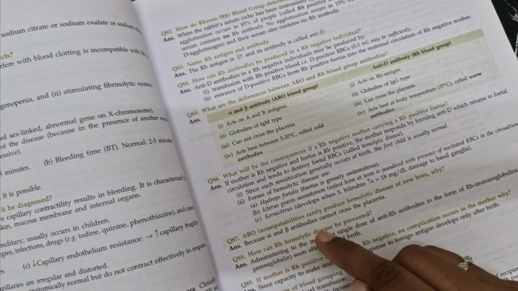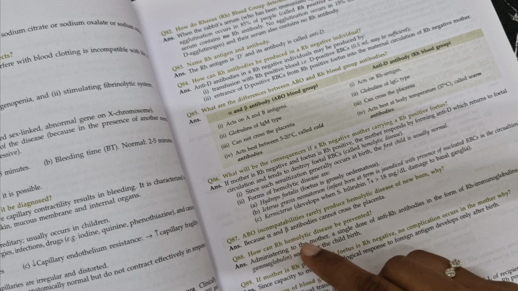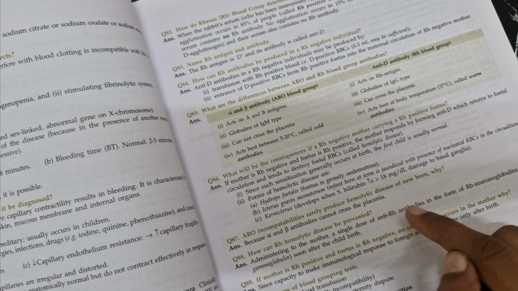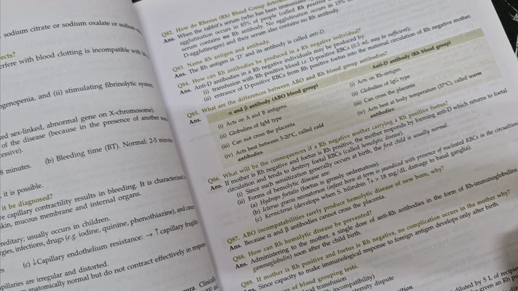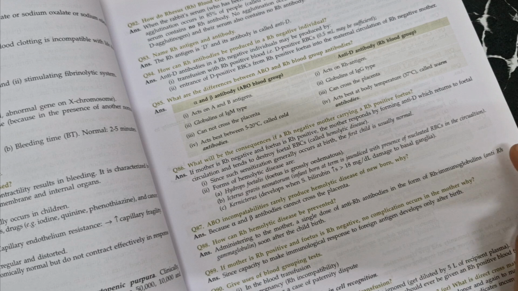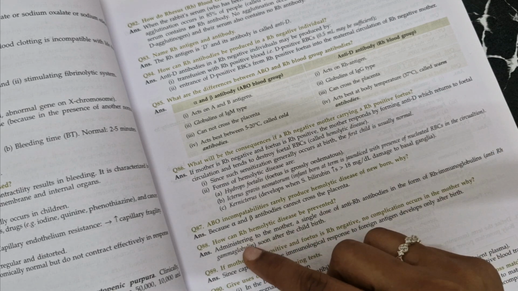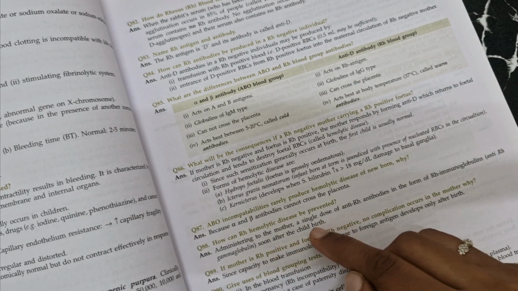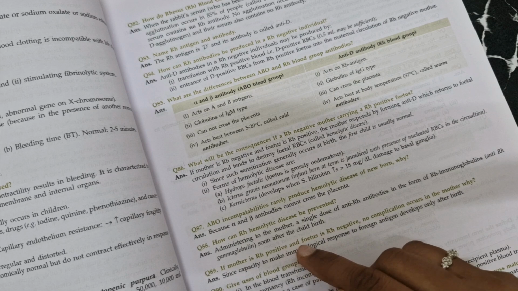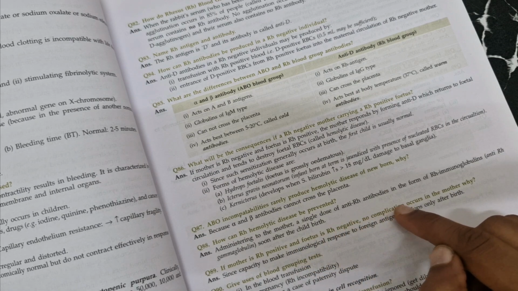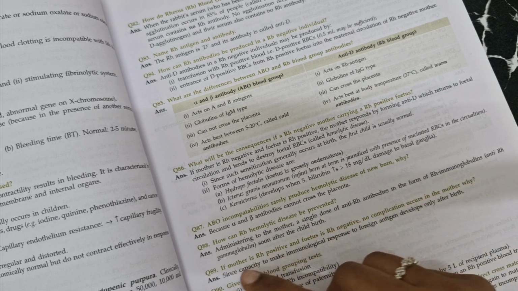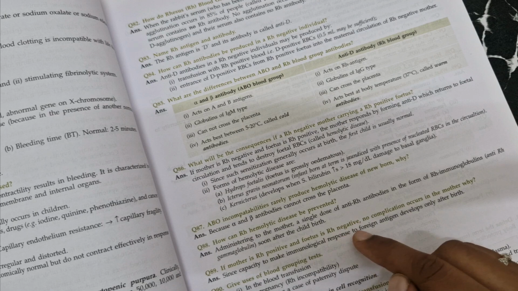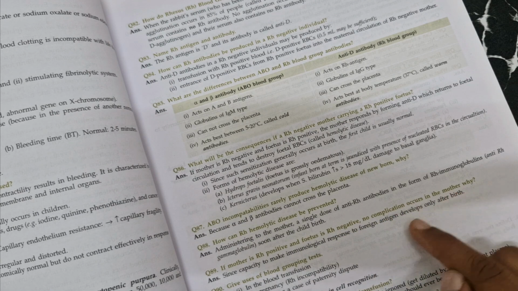How can Rh hemolytic disease be prevented? By administering to the mother a single dose of anti-Rh antibodies in the form of Rh immunoglobulin, anti-Rh gamma globulin, soon after childbirth. If the mother is Rh positive and the fetus is Rh negative, no complications occur. Why? Since the capacity to make an immunoglobulin response to foreign antigens develops only after birth.